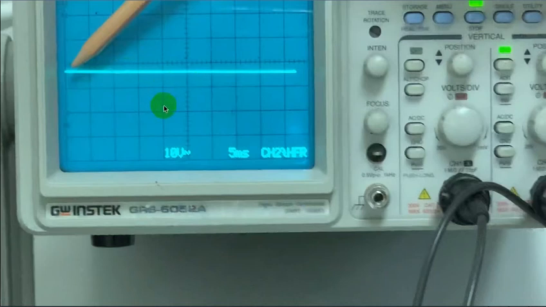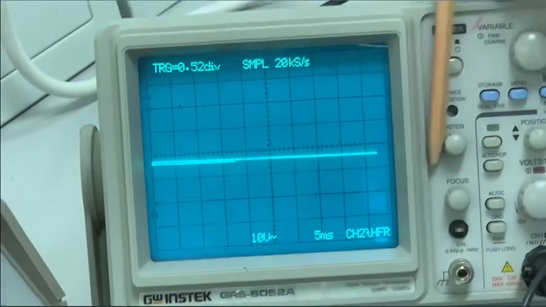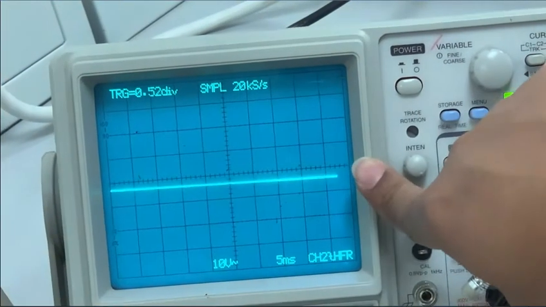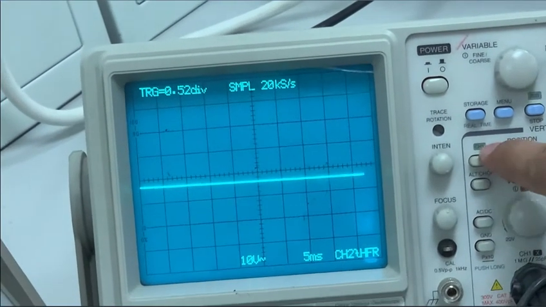Each box, you can see some marks here, is 1 centimeter. Here you can find the voltage and the time. Whichever channel you are working with will be displayed: channel 2, 5 millisecond and 10 volt. So this is at the ground. This line means we are not yet connected anywhere.